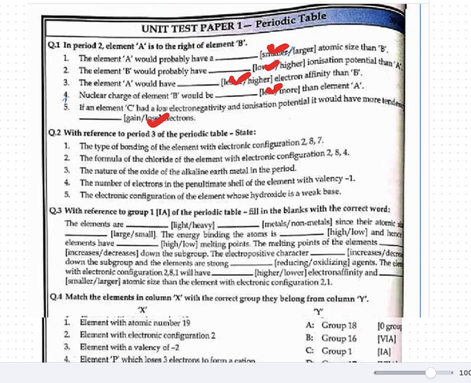They are just asking for the type of bonding of the element with electronic configuration 2,8,7, with reference to period 3.